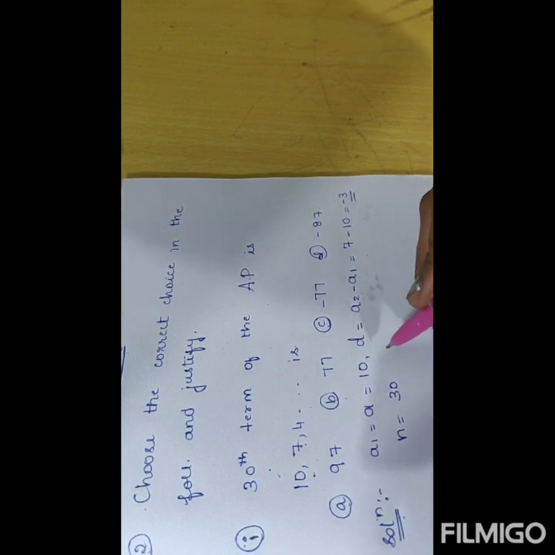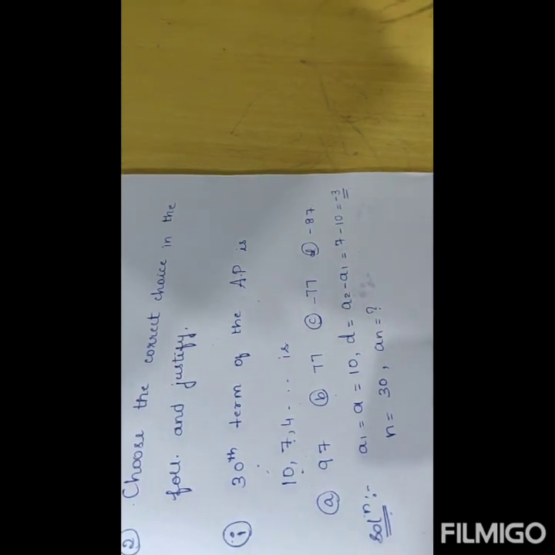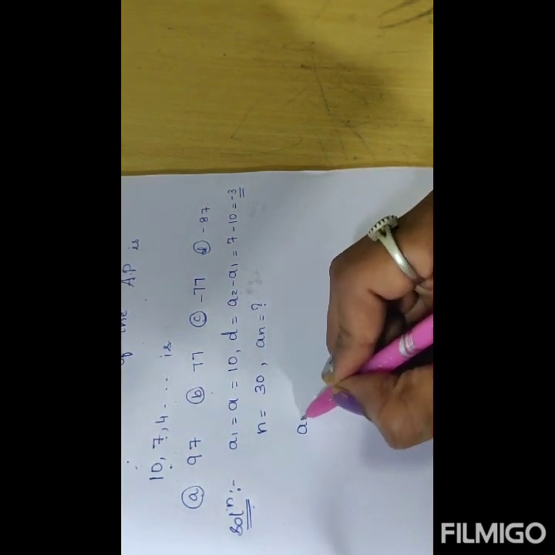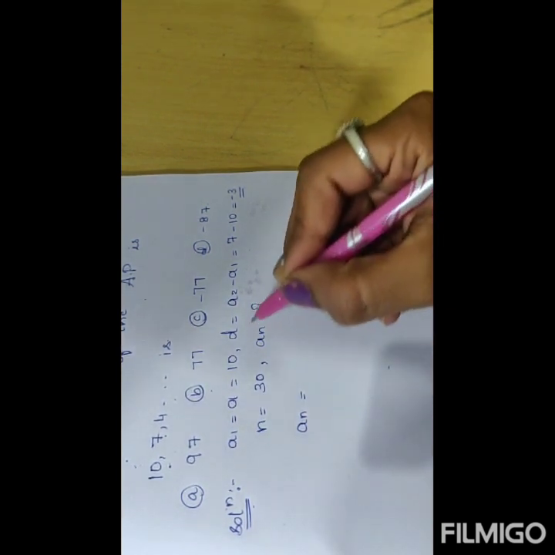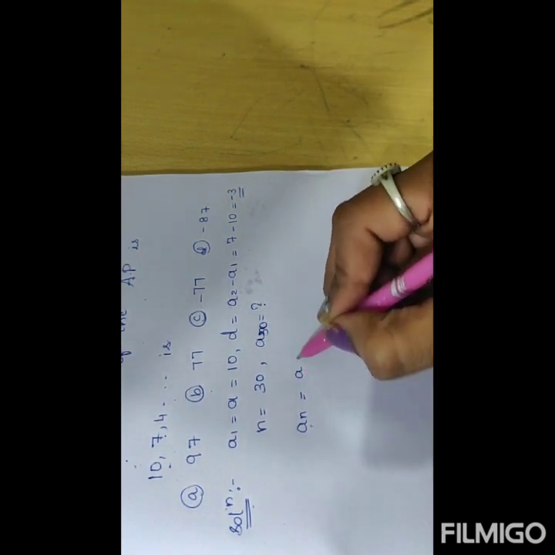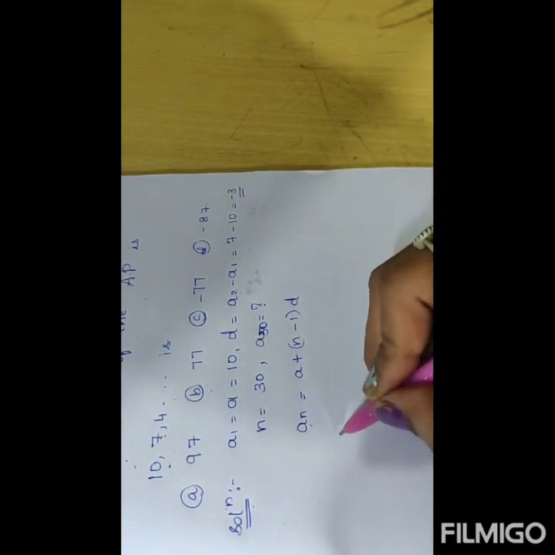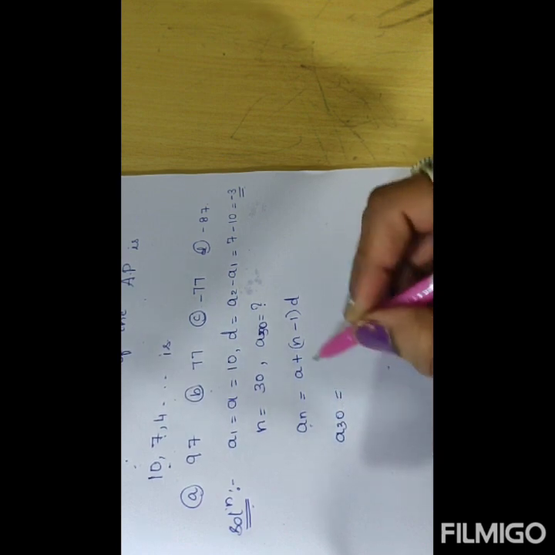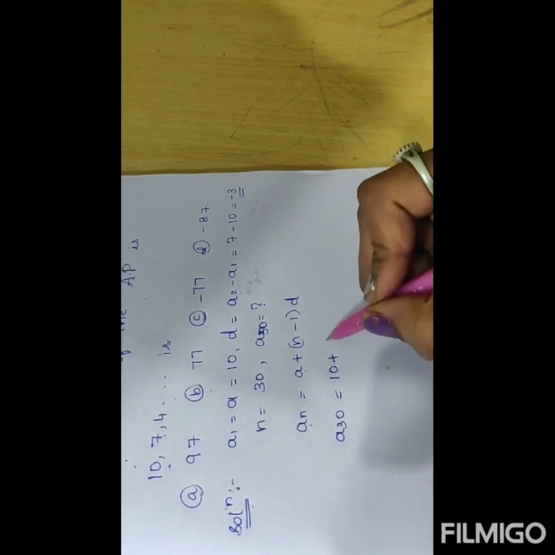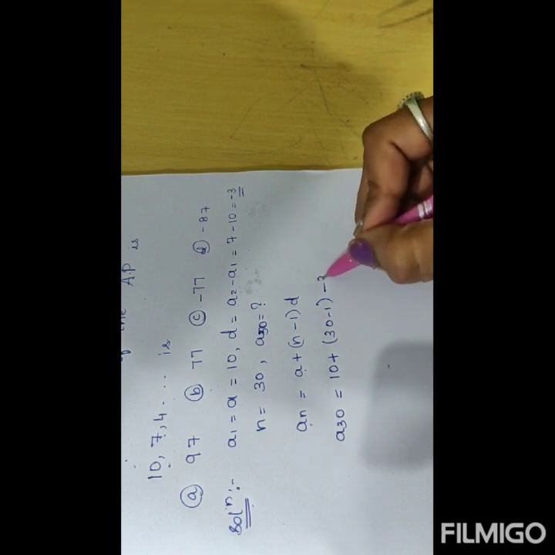So what is An? An is equal to question mark. We know the formula of An. A30 is question mark. An is equal to A plus n minus 1 into D. So An is nothing but A30. A is 10 plus n is 30 minus 1, and D is nothing but minus 3.